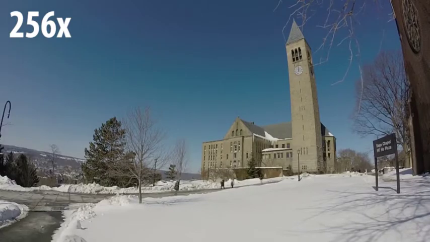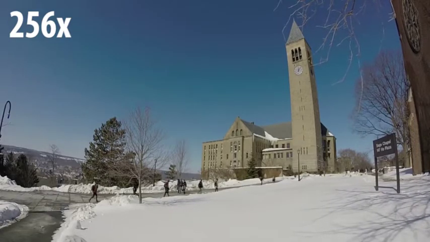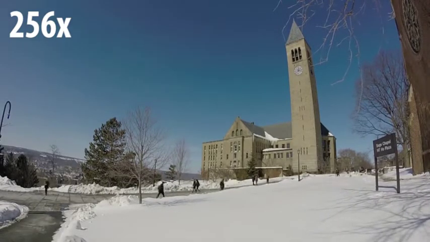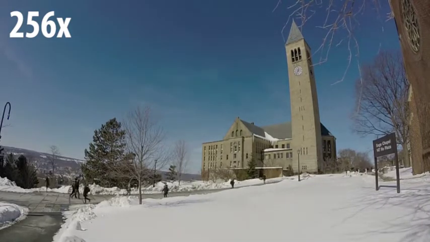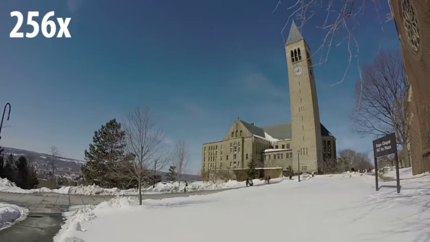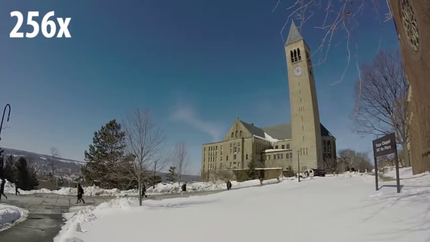Longer-term motion becomes apparent now. The shadow and the clock can be seen moving, and towards the end we see some clouds drifting by. But now, the people walking through the scene are aliased, creating a distracting flickering artifact.